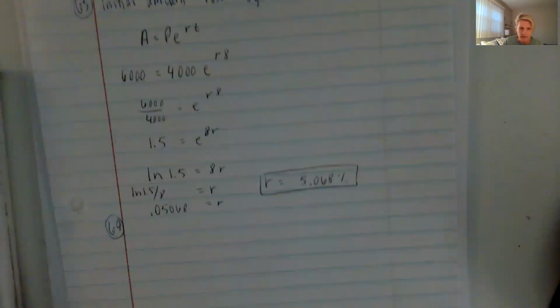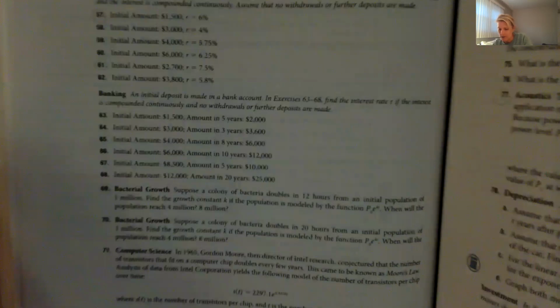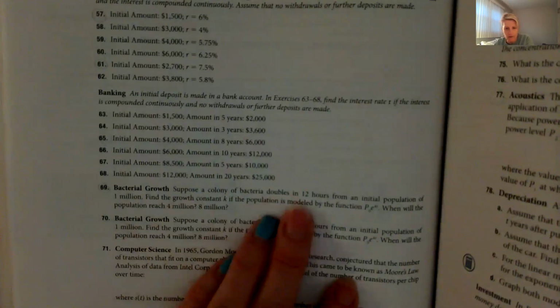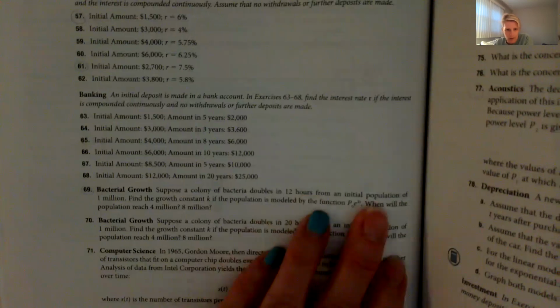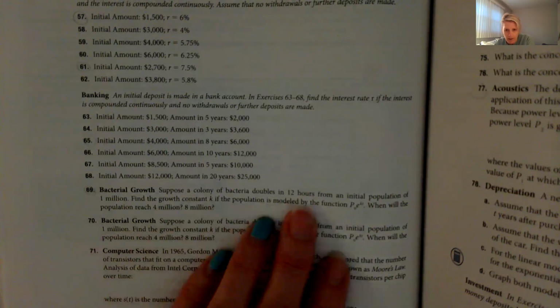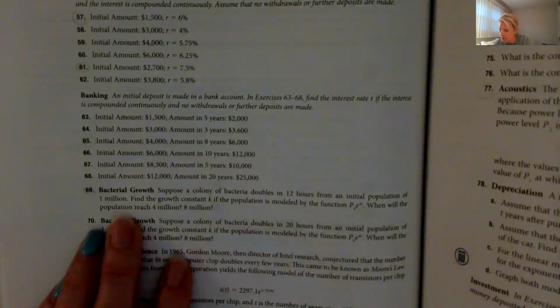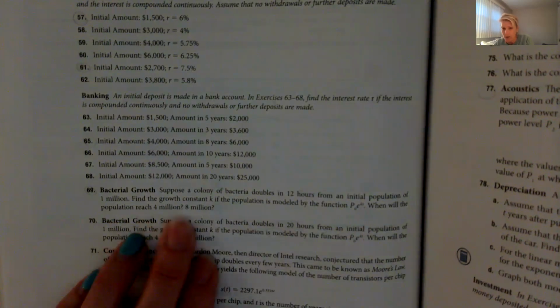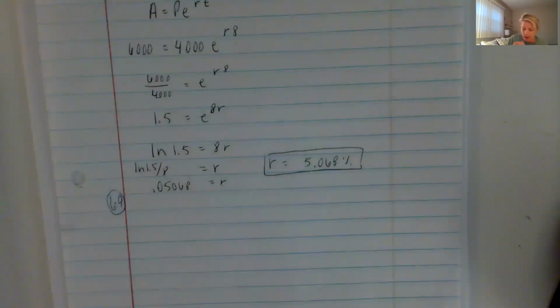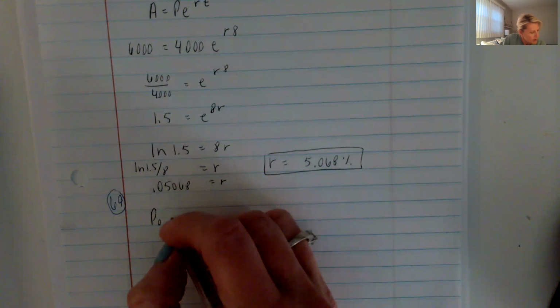Number 69 is the last one that I wanted to do. And this one is a bacteria one. So it says, suppose a colony of bacteria doubles in 12 hours from an initial population of 1 million. Find the growth constant k if the population is modeled by the function P sub 0 e to the kt. When will the population reach 4 million or 8 million? Okay, so we're using this formula here.